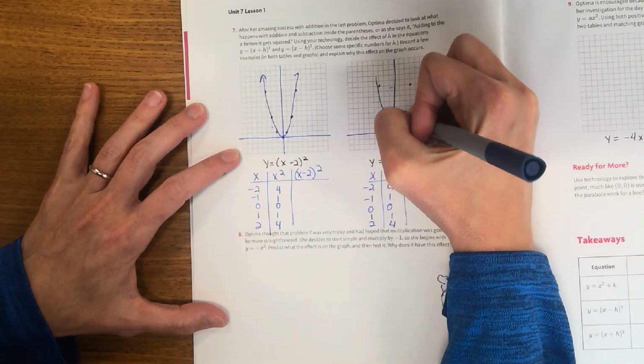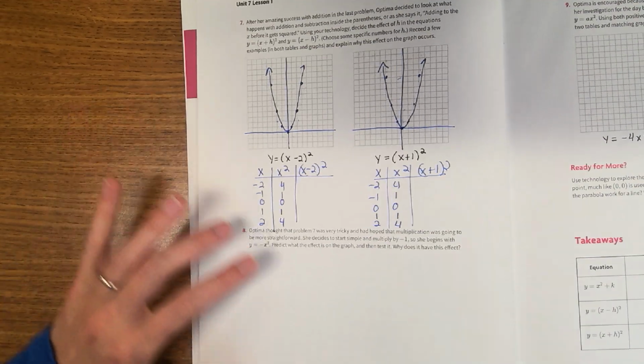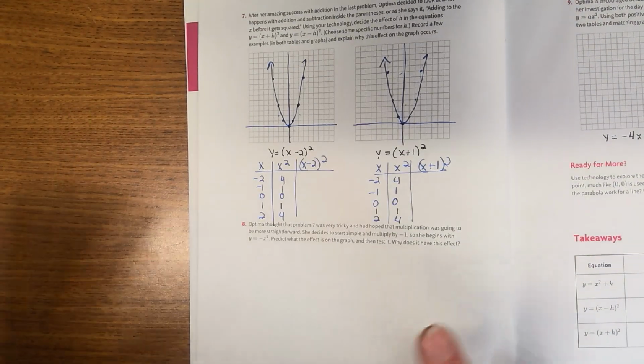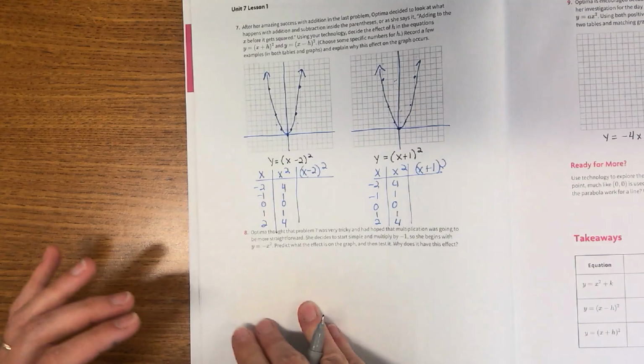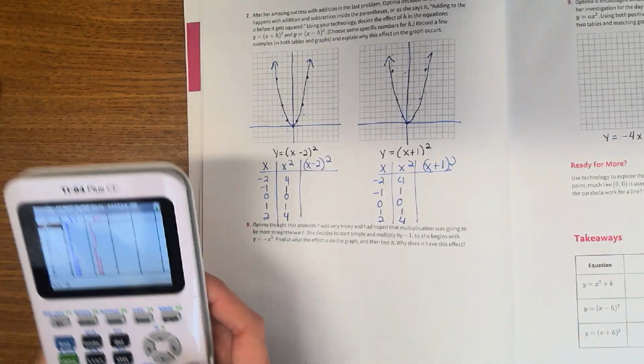So this is our base setup for these, and then we'll see what happens when we start to put this into it. Any thoughts, any guesses? Because it looks a little different than what we did over here, right? It's in the parentheses now instead of not being. So let's check it out.